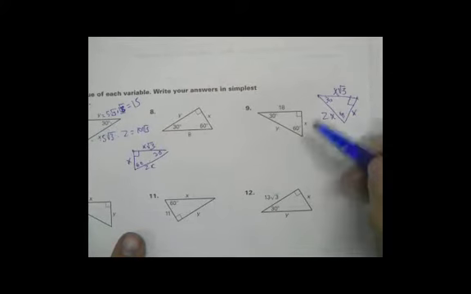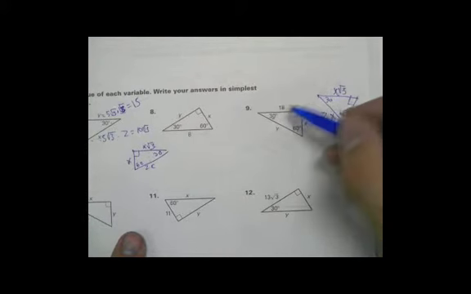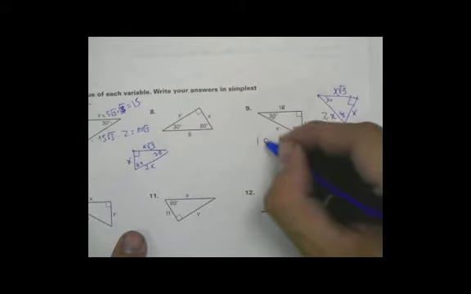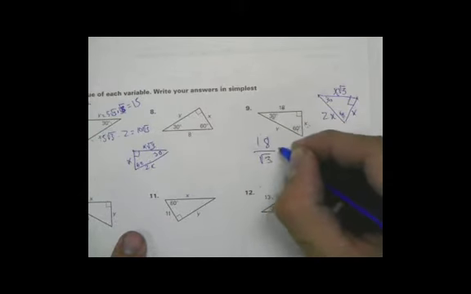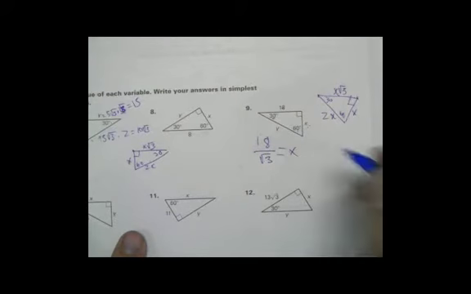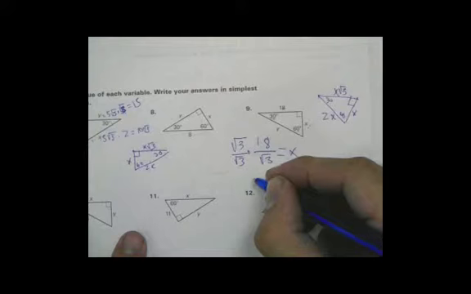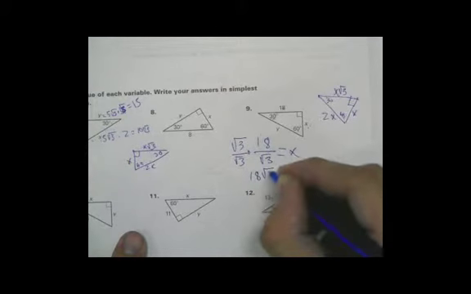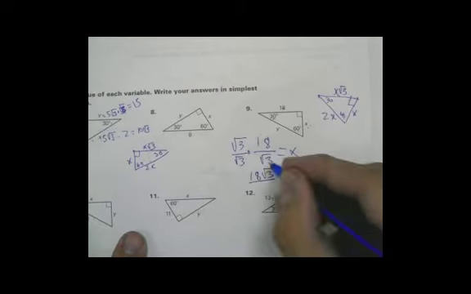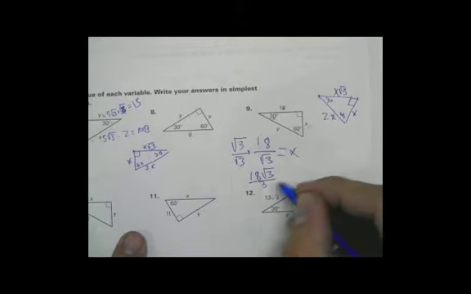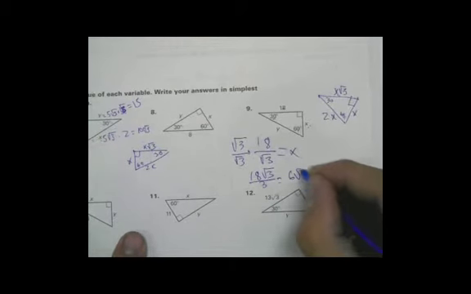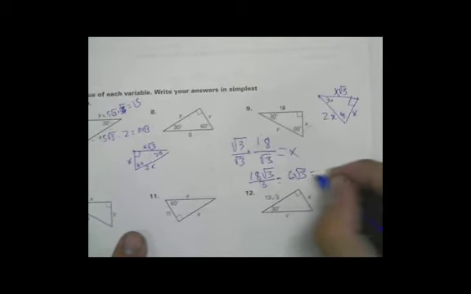So if I look at this one, I see that across from the 30 is my x, and across from the 60 is x square root 3. So how do I get from 18 to x? Well, I'm going to divide it by square root 3. So we have 18 divided by square root 3 equals my x. But we don't like that. We got to multiply it by square root 3 divided by square root 3. And then we get 18 square root 3 divided by square root 3 times square root 3, which is just 3, which equals 6 square root 3 for x.